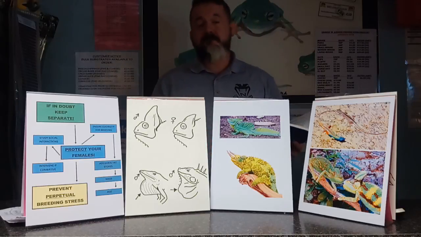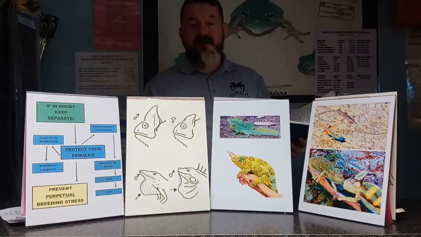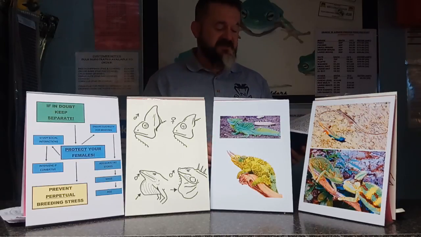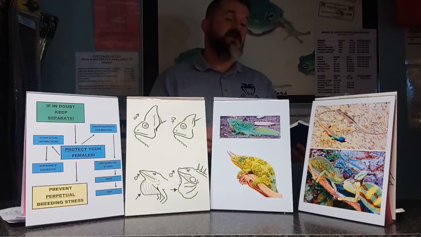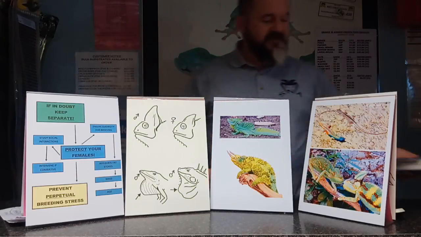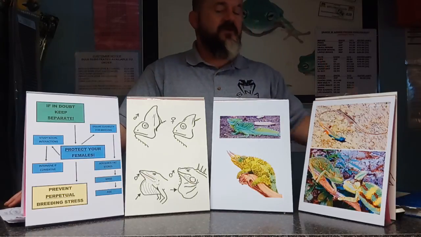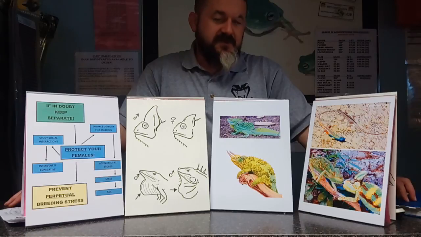Oviposition in females can markedly deplete fat and calcium stores. A female must be allowed to convalesce postpartum. Males rarely respect a female's need to recuperate. It is the responsibility of the keeper to identify and react to social stresses within the vivarium. It doesn't come much clearer than that. I hope that wasn't overly confusing. In principle, if in doubt, don't do it.